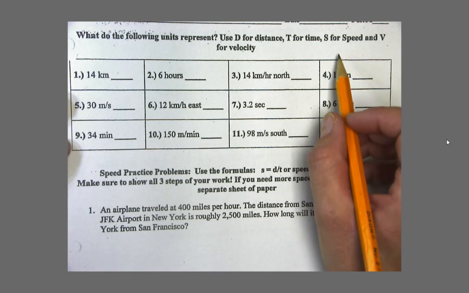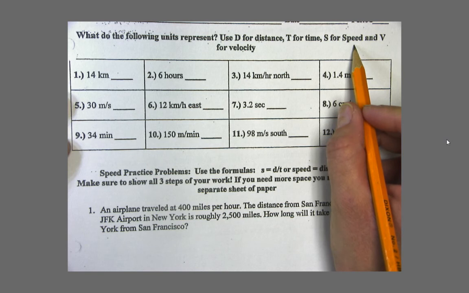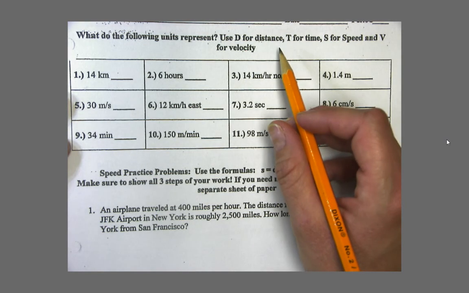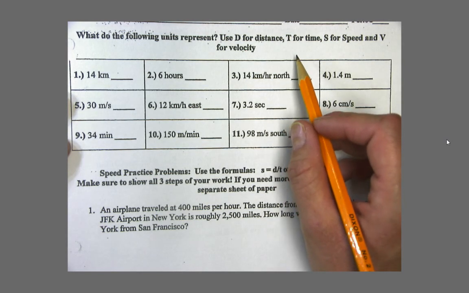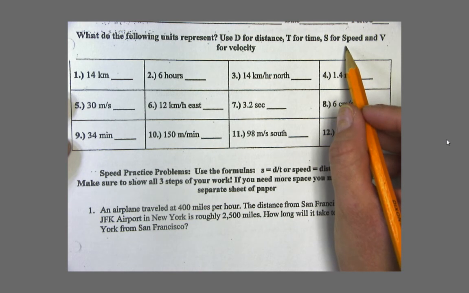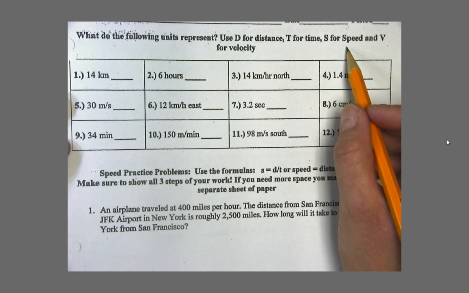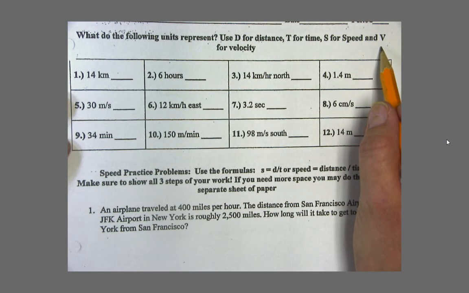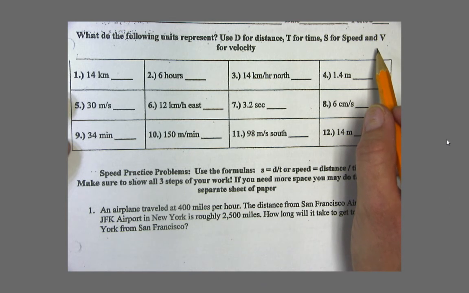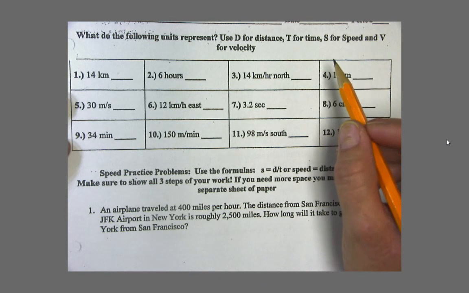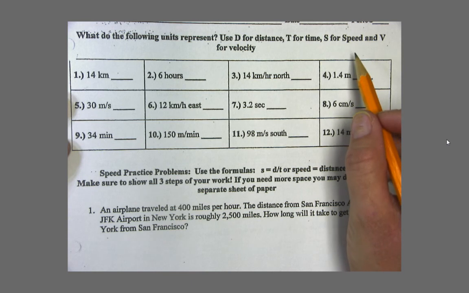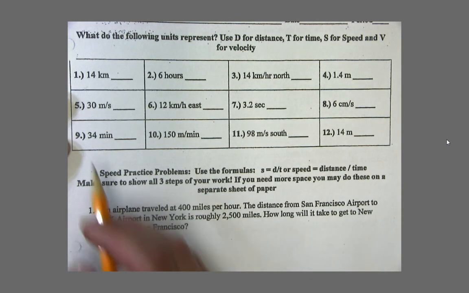Again, remind ourselves that the difference between speed and velocity is pretty much just one factor. Speed, again, the equation is distance divided by time. Velocity is also distance divided by time, but velocity also has a direction, okay? So let's go ahead and start to look at this.